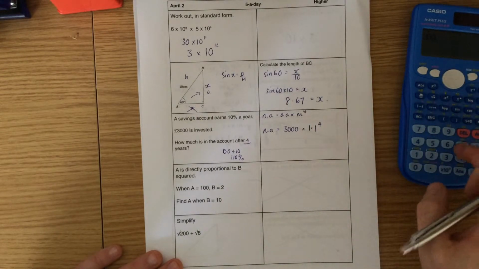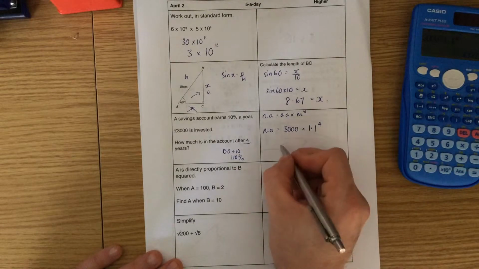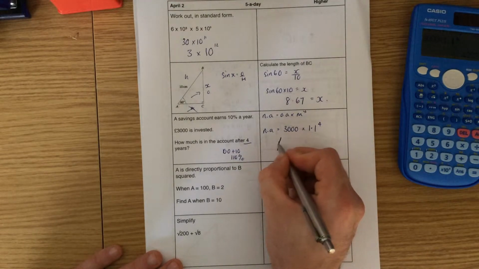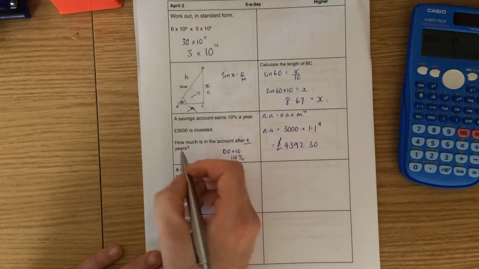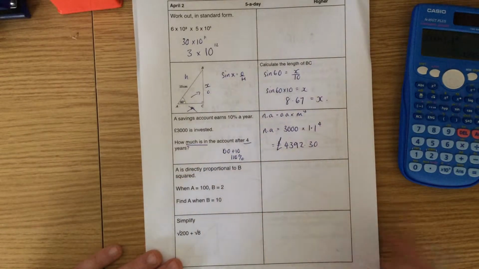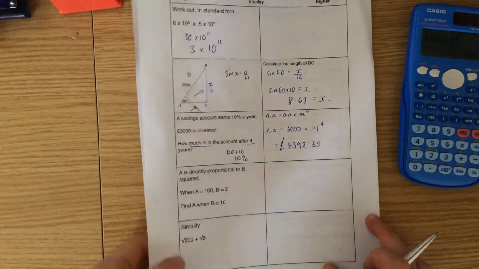We can then just type that into a calculator, and we find that the new amount is £4,392.30. They've asked for how much is in the account, so that is the answer. If they were to ask how much interest was earned, we would subtract the original amount from this.